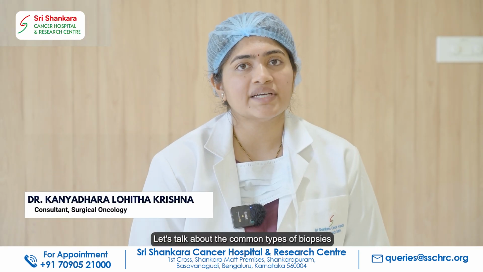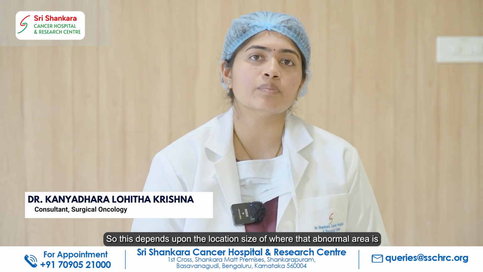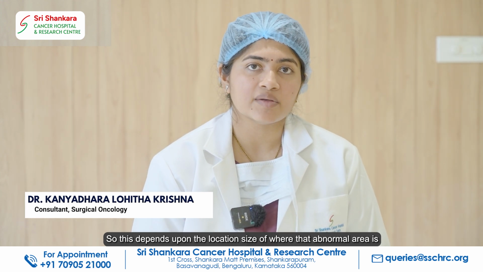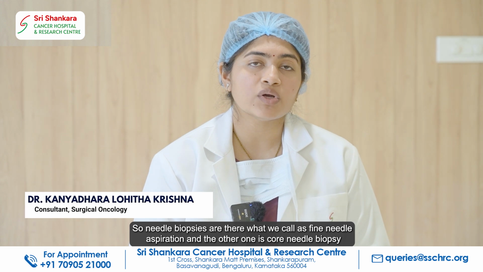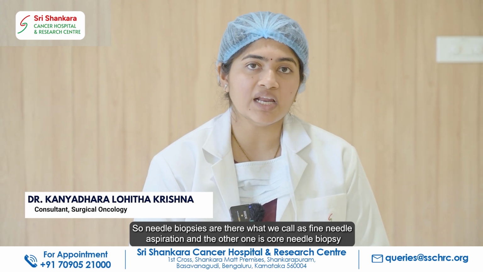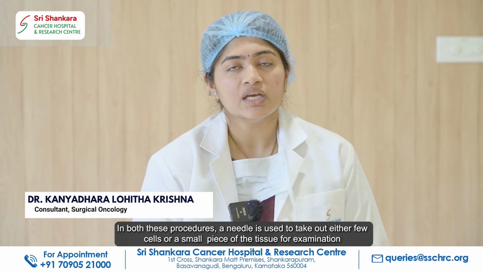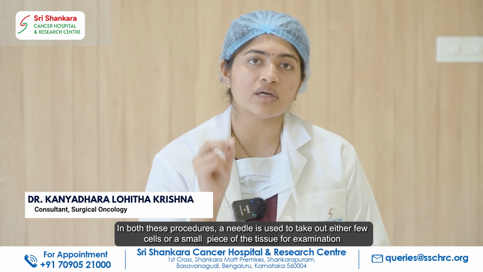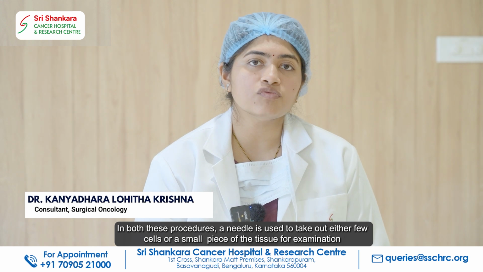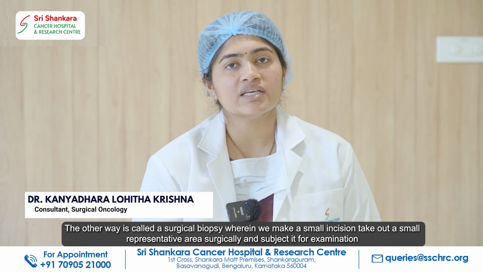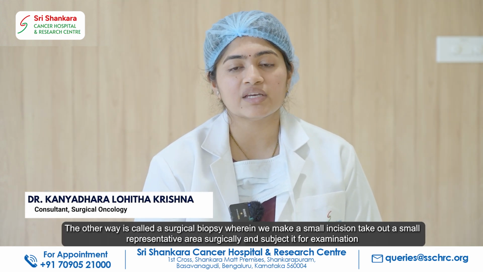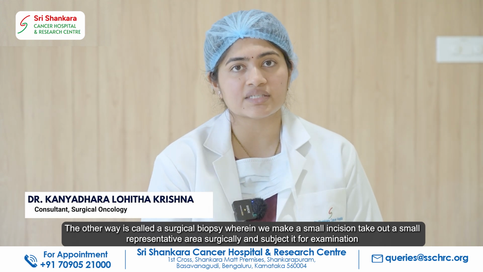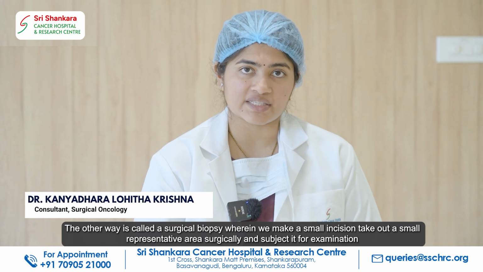Let's talk about the common types of biopsies. This depends upon the location and size of where that abnormal area is. Needle biopsies are there, what we call fine needle aspiration, and the other one is core needle biopsy. In both these procedures, a needle is used to take out either a few cells or a small piece of the tissue for examination. The other way is called a surgical biopsy, wherein we make a small incision, take out a small representative area surgically and subject it for examination.